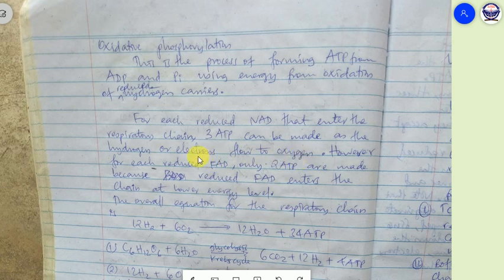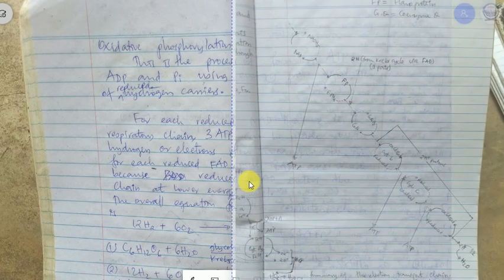So when NAD enters the electron transport chain, each NAD produces 3 ATP. However, for each reduced FAD, only 2 ATP are made because reduced FAD enters the chain at a lower energy level. Nime-explain hichi kitu kwenye diagram ambayo ilikuwa hapa kwamba FAD inaingia at lower energy level.